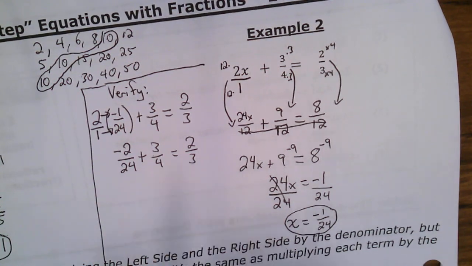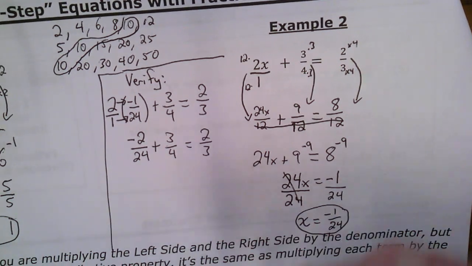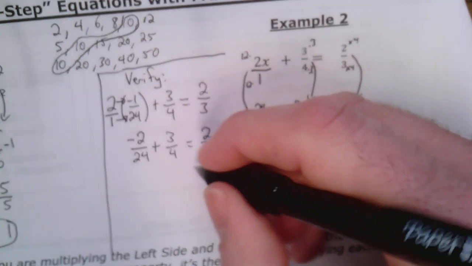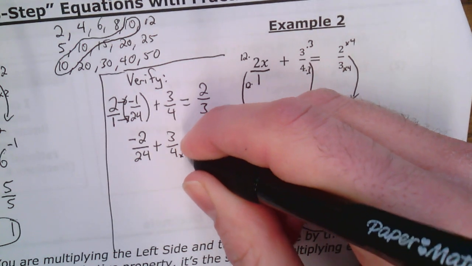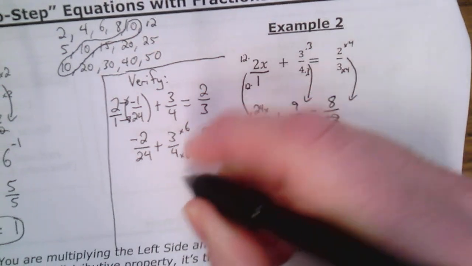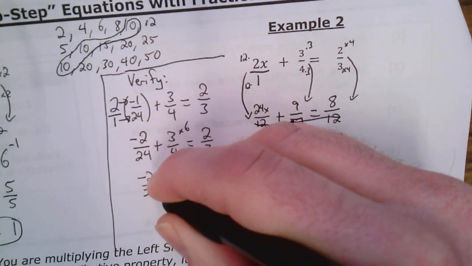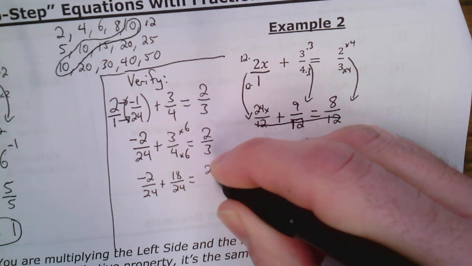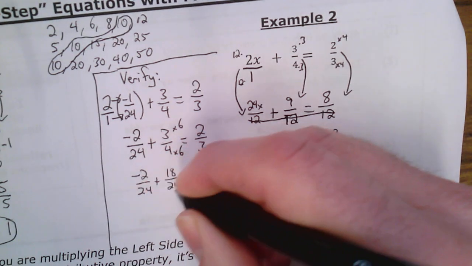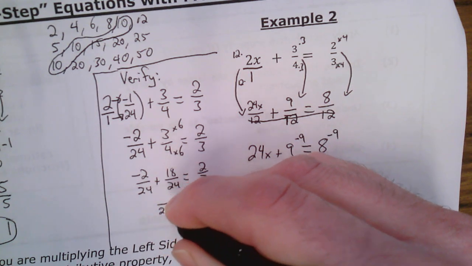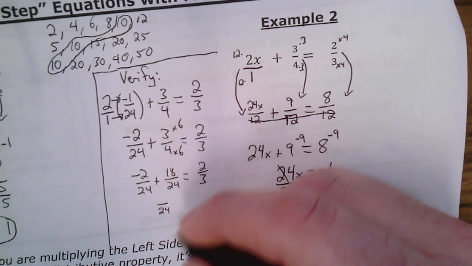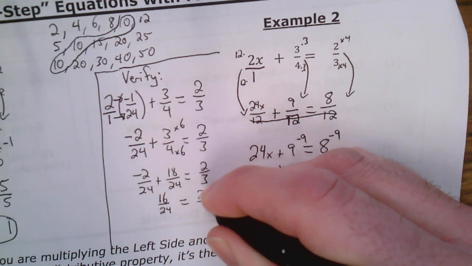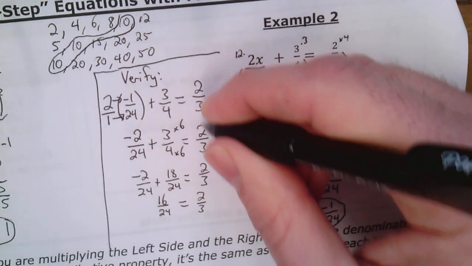Now I look at these, I want to get a common denominator, because I have to get common denominators to add. So I'm thinking, okay, I could meet at 12, but for simplicity's sake, I'm just going to get these guys to both be 24. So we have negative 2/24 plus 18/24 equals 2/3. I have the same denominator, so it's going to be out of 24 pieces. I have 18 plus negative 2. Well, that's the same as 18 minus 2, so I'm at 16/24 equals 2/3 still. There's consistency on this side.